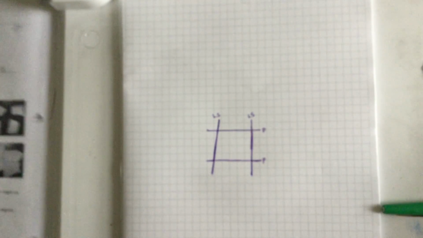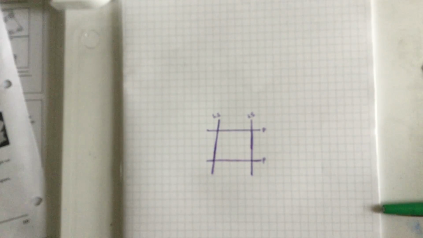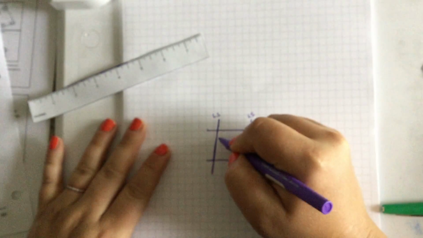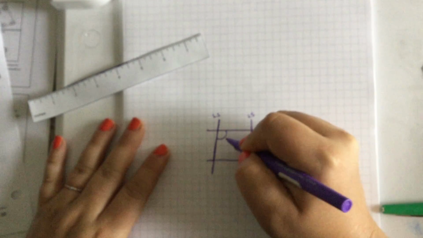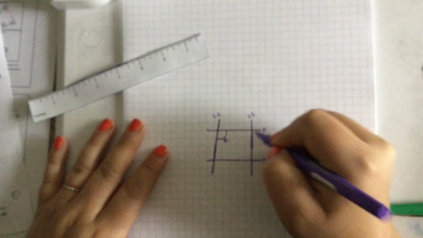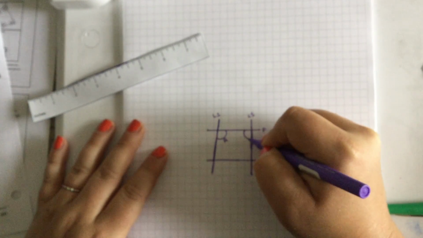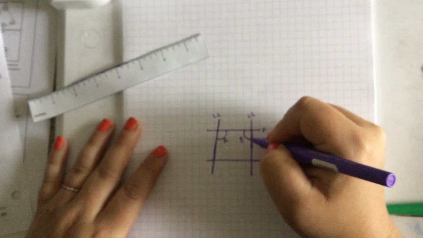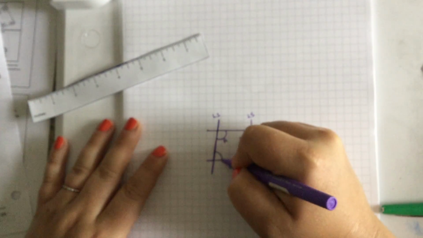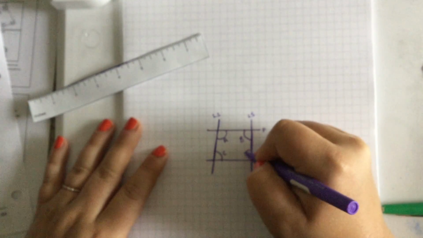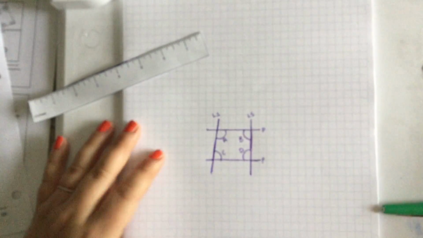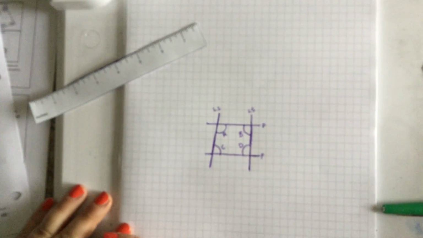So now what we're going to do is look at those angles. We're going to label our angles. So this angle is going to be A. This angle that we're going to measure is going to be B, C, and D. So we're going to measure these angles.